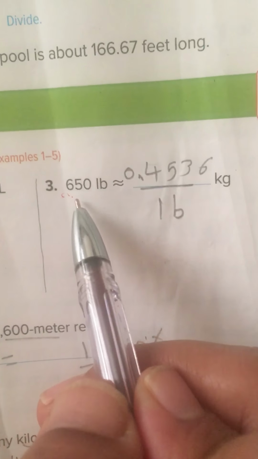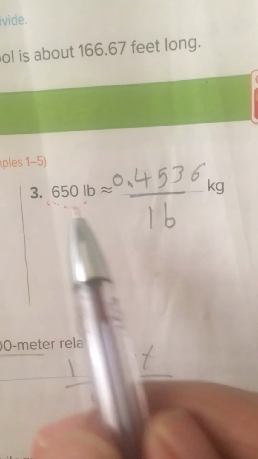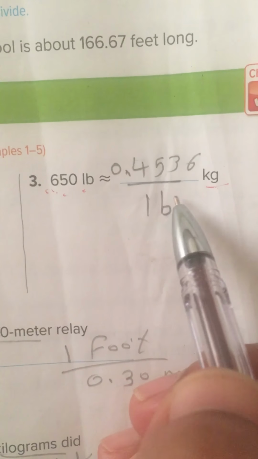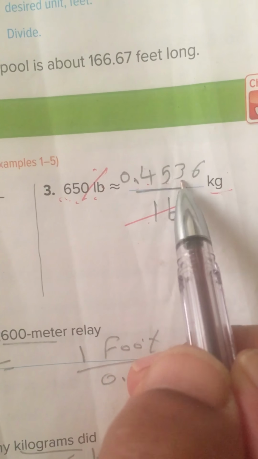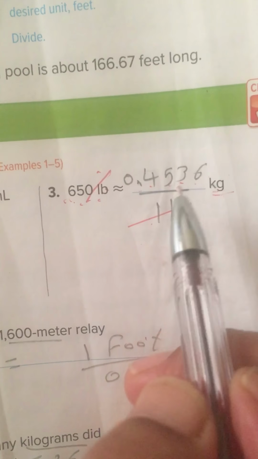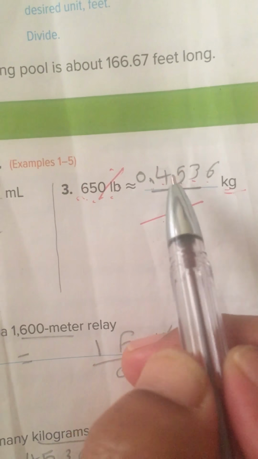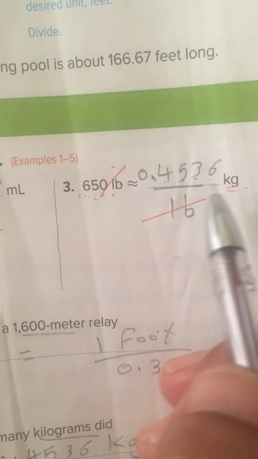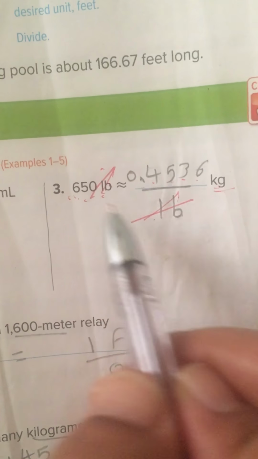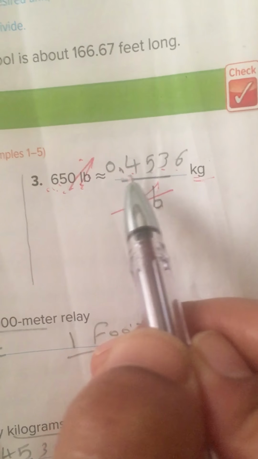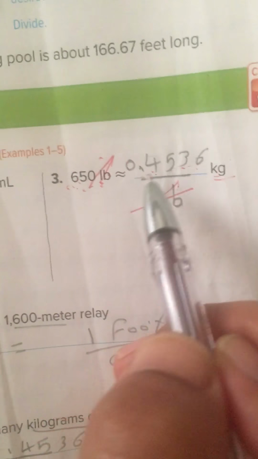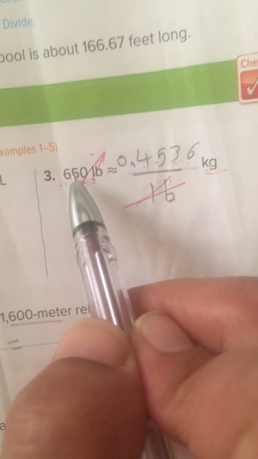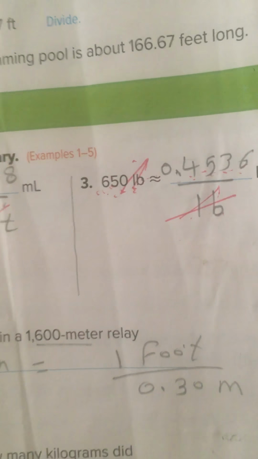473.18 milliliters. Okay, change 650 pounds into kilograms. 1 pound, to remove pound with pound, 1 pound is 0.4536 kilogram. A pound is about half a kilo. So remove pound with pound. 650 multiplied by 0.453, about half, but write 0.4536, and now you can multiply, because numerator with denominator you will multiply. You understand?